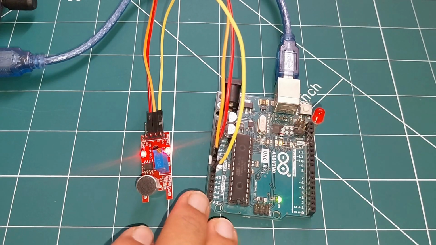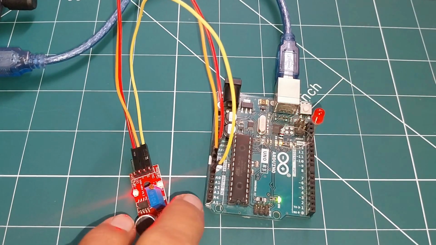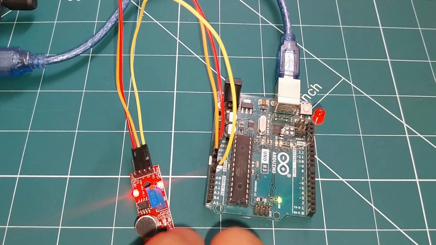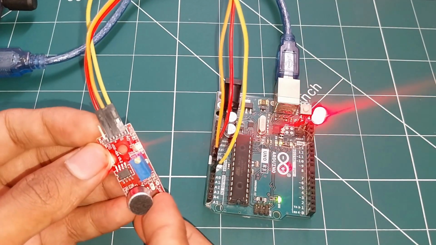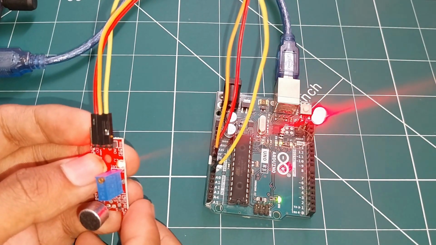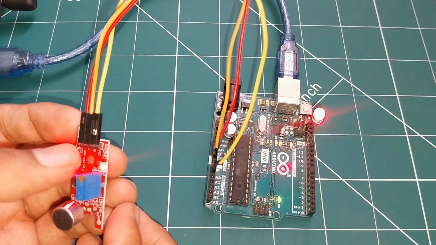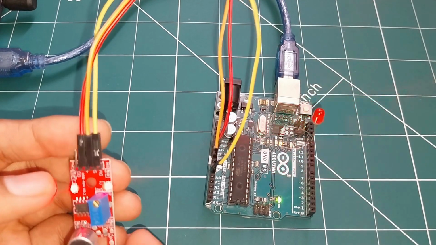We will be using this module. This is going to be a very simple module because, as we can see, there is a sound sensor module here, and similar to all the sensors, we have D0, positive, ground, and A0.